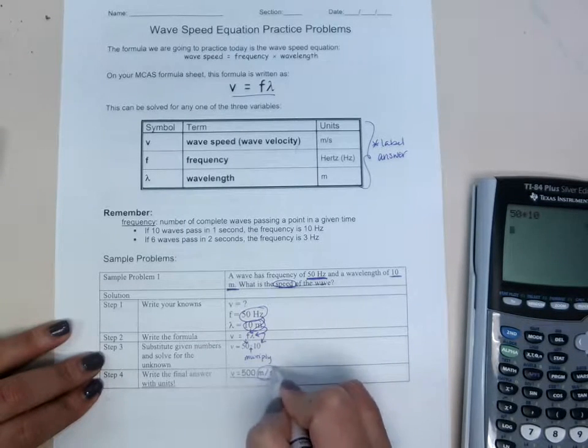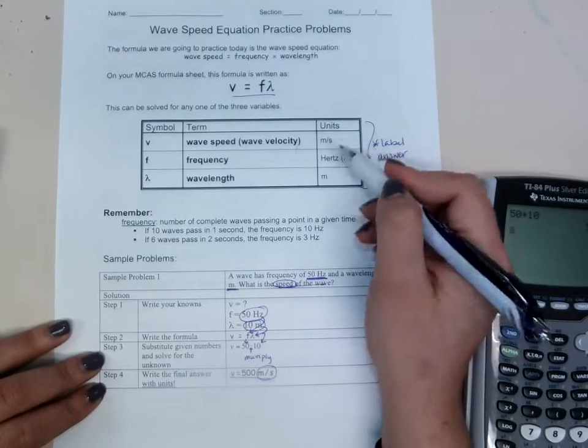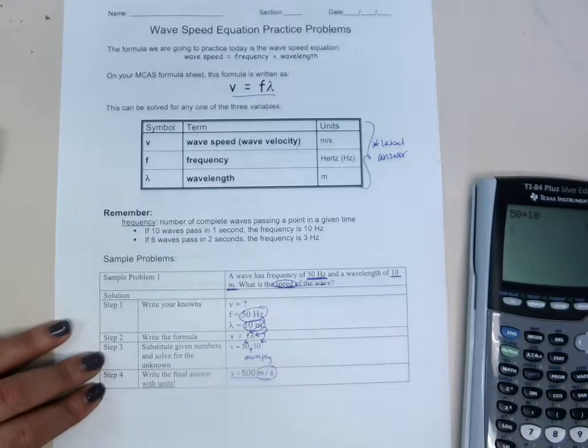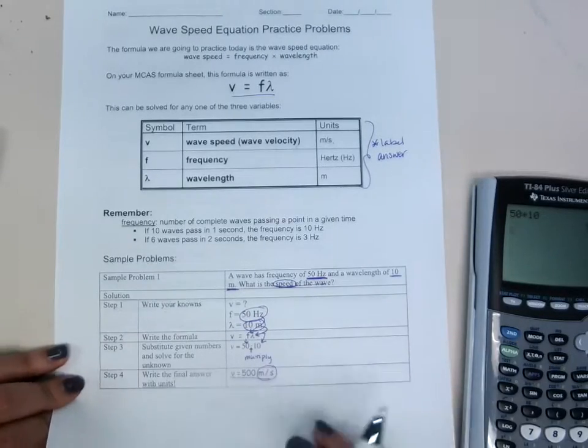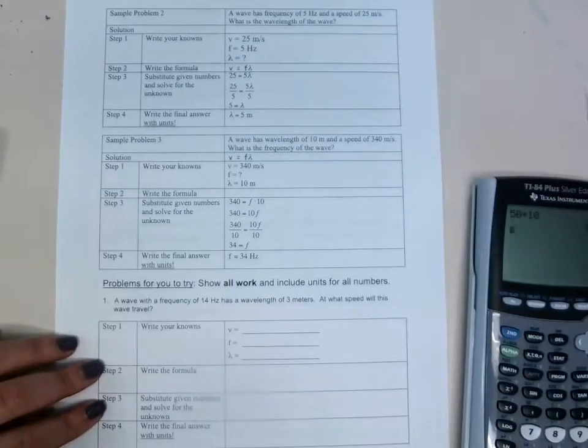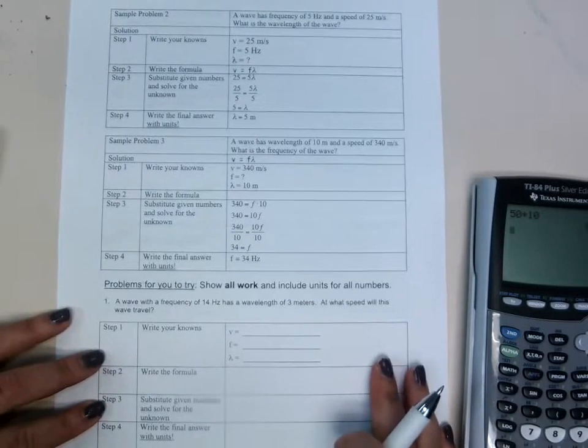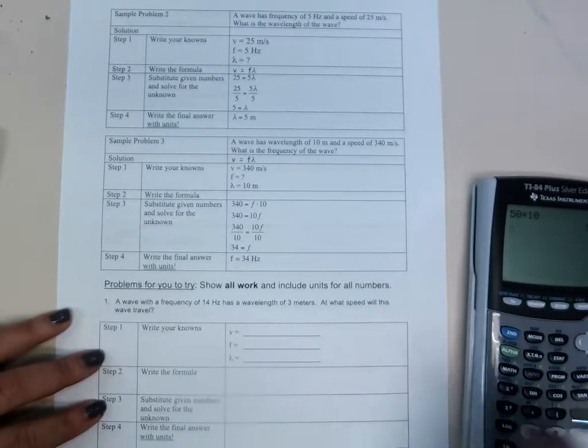And then don't forget the units, which is meters per second squared. And you could always look up here if you need a reminder as to what the units are for your variable. So that's the very first one. I briefly went through it. There's going to be a chance on the next page for you to take a look at a couple more problems. So let's take a look at one more before we start to do one together.